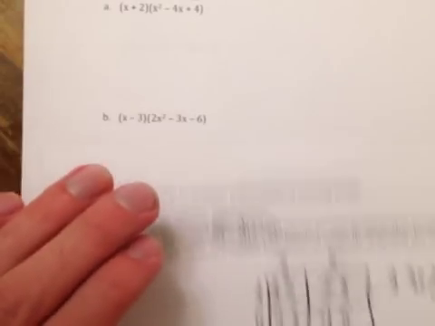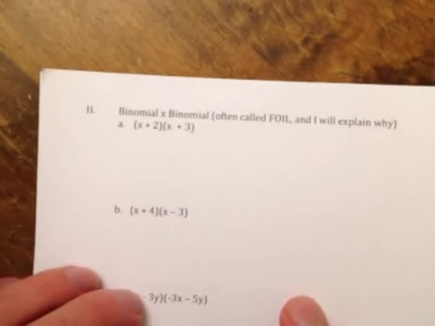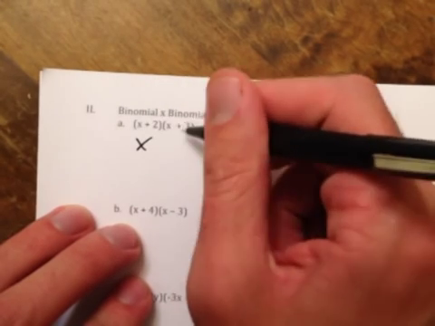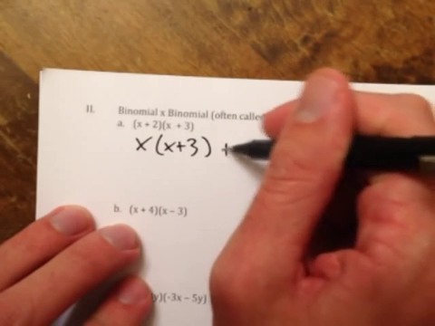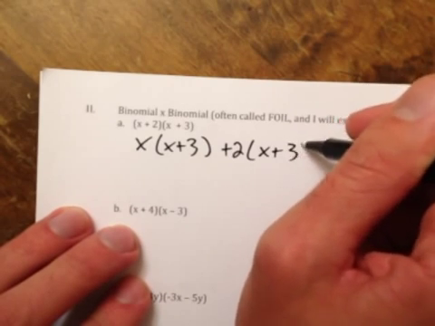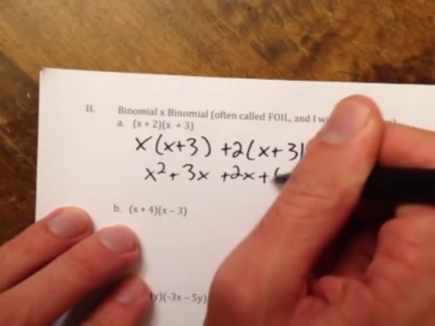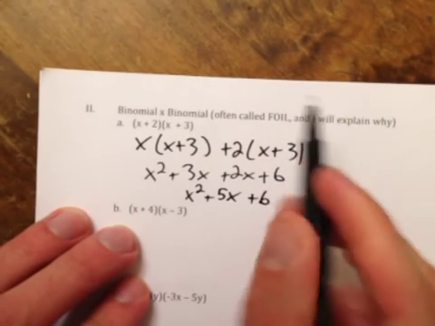Okay, the way that I typically like to set these up is like two distributive property problems when I'm doing a binomial times a binomial. I like to say, okay, I know I'm going to have to multiply x times both the x and the 3, so I'm going to set it up to distribute the x and to distribute the 2. Then I get x squared plus 3x plus 2x plus 6. I combine my like terms, and that's what I get.